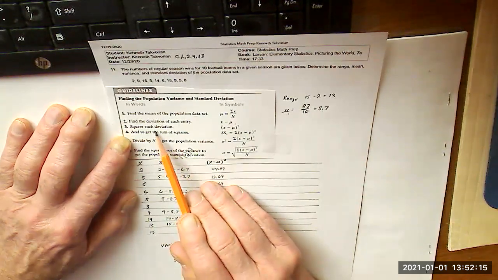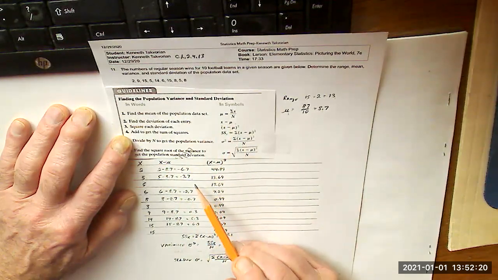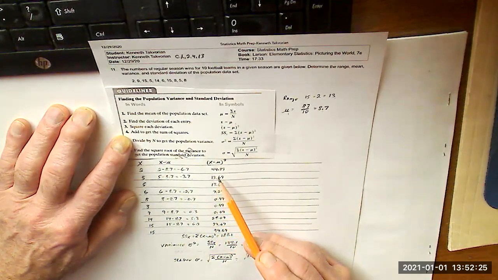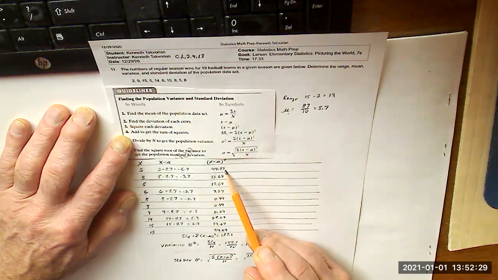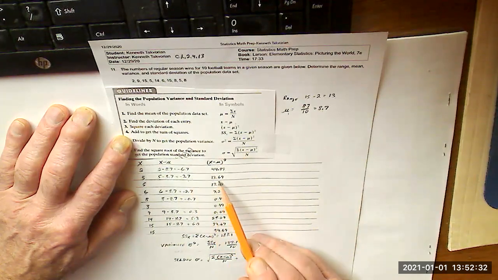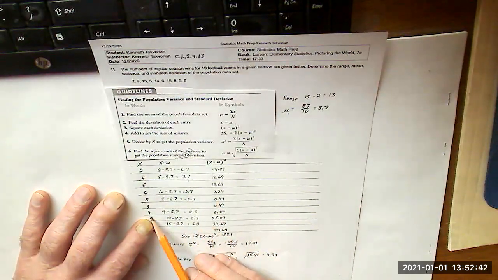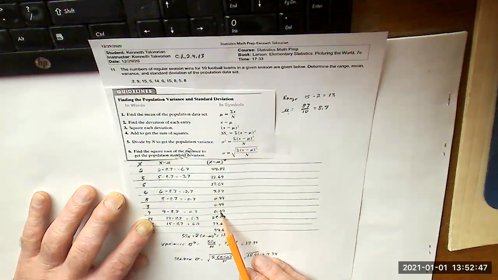The next step is to square each deviation, square that difference. Remember, squaring any number, negative or positive, always gives you a positive number. So negative 6.7 squared is 44.89. Negative 3.7 squared is 13.69. That data value is there twice, so we have that value twice. Let's go down to the data value 9, where the deviation is 0.3. The square of that is 0.09.